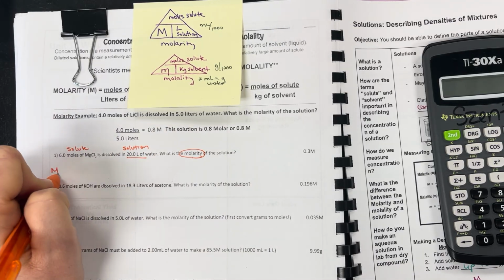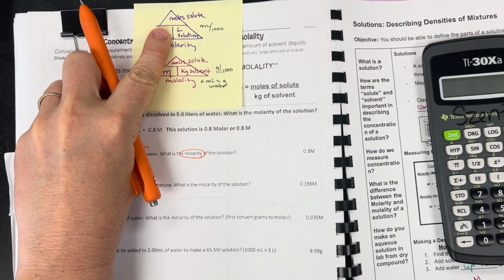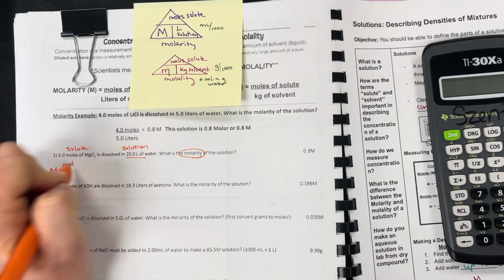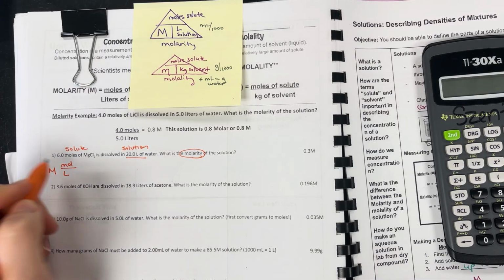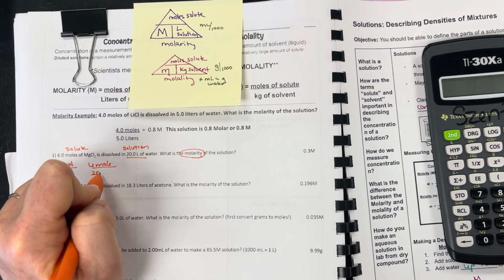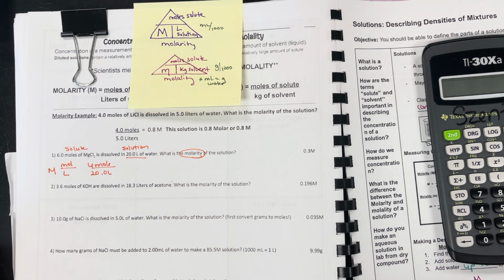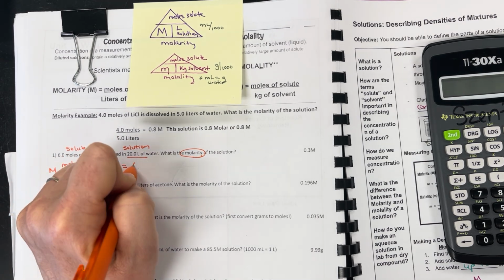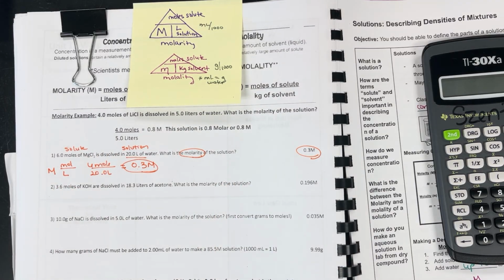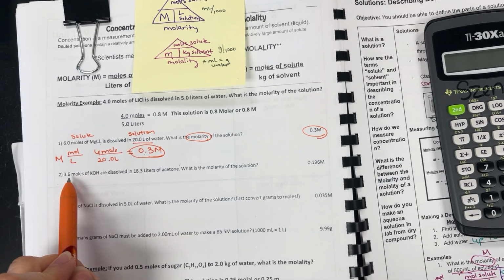Well, molarity, if I cover up the M for molarity, is moles of solute divided by liters of solution. So moles of solute divided by liters of solution, I have 6 moles of solute. I can divide that by 20 liters of solution, and that gives me 0.3 molar as an answer. And we can check and see that I've got 0.3 molar as an answer.